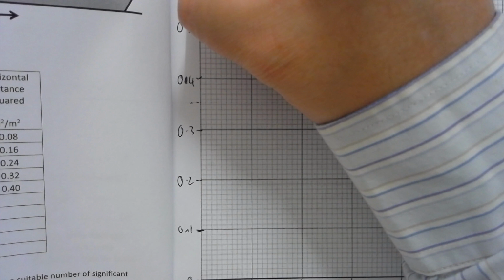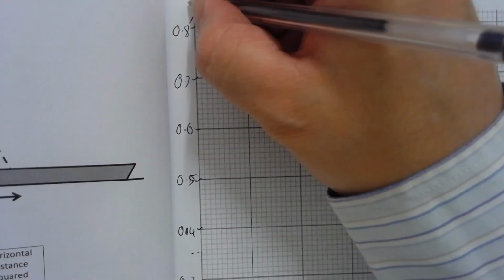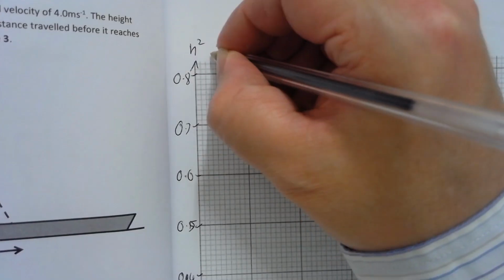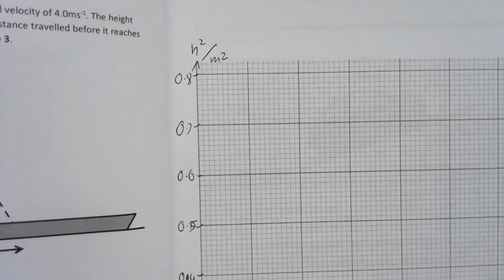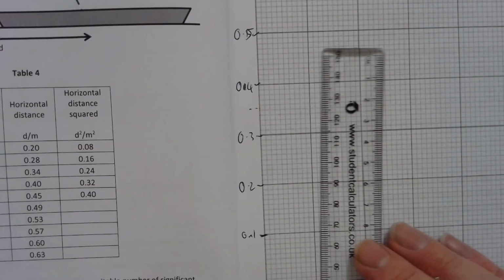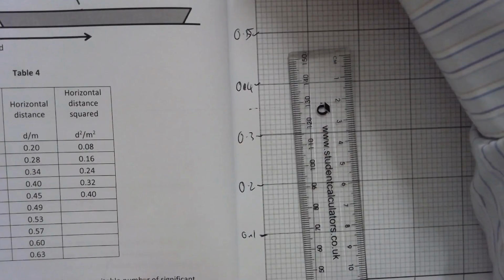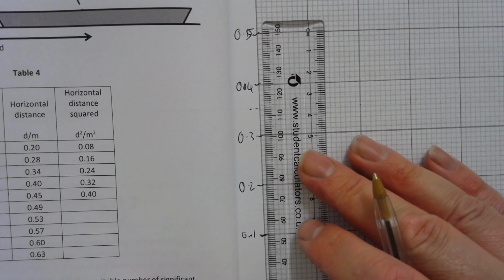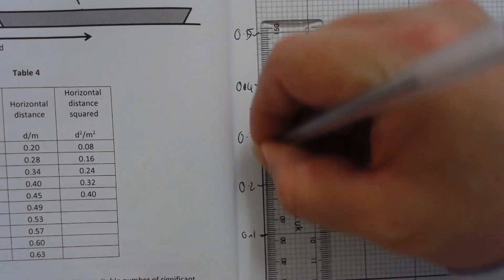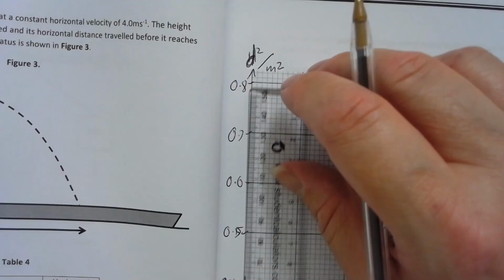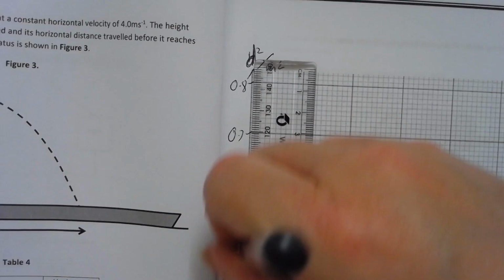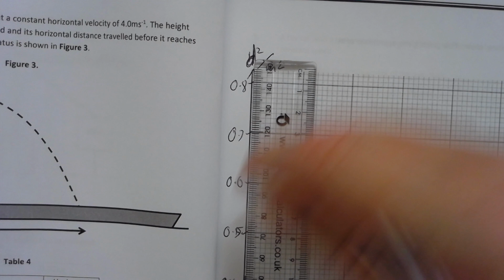Remember, we always label our axes. It's d squared in meters squared, okay, because it's a distance squared. Oh, sorry, it should be d squared, I do apologise. So all we need to do is take it all the way up there like that. So it's a nice straight line. It doesn't have to be a work of art, but it has to be clear.